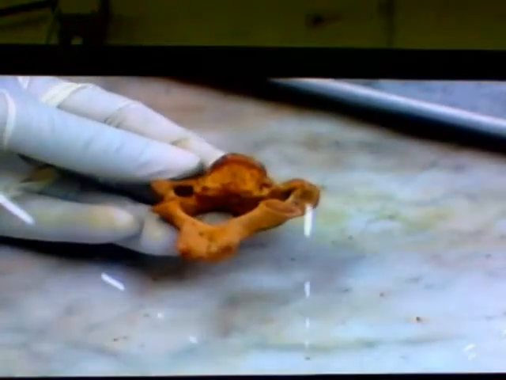Inferior surface of the atlas, of the axis. The atlas, which carries the world on its head, has an inferior surface that is pretty flat, flat and ovoid, so that rotation can occur easily. Right?